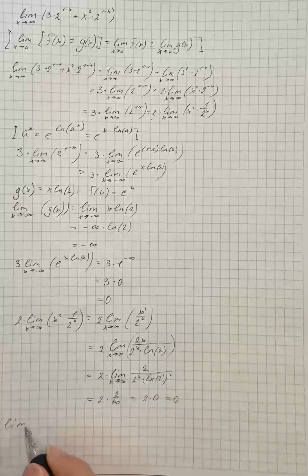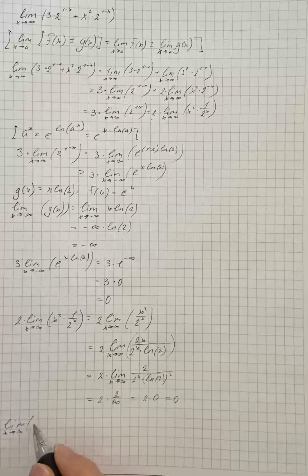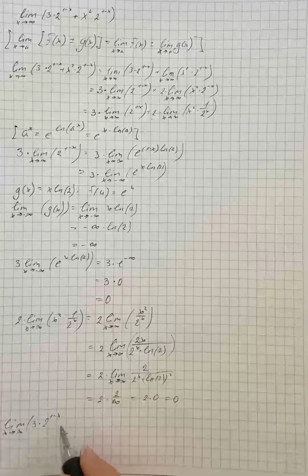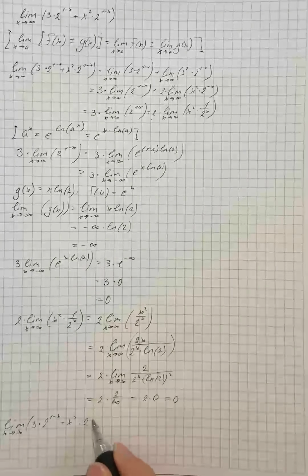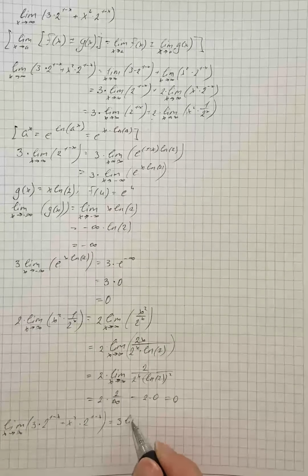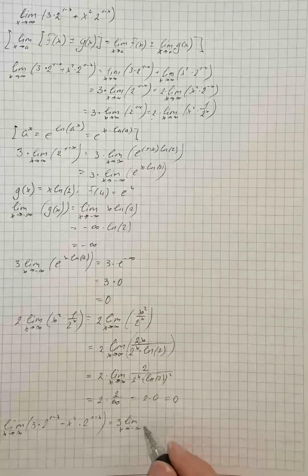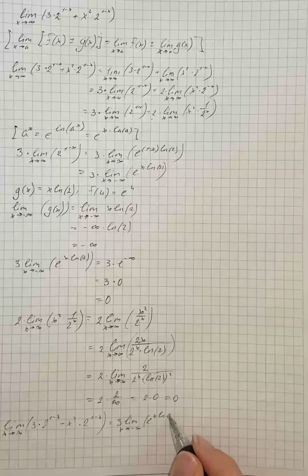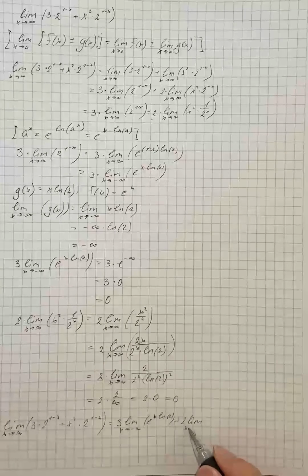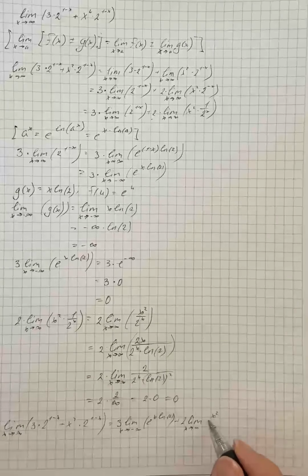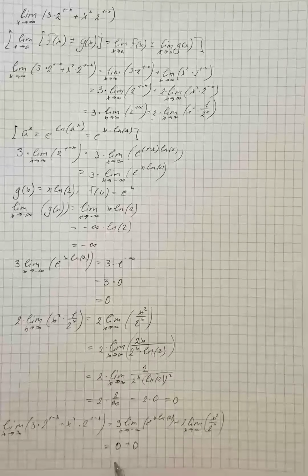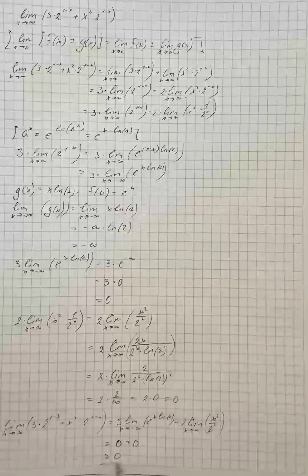Therefore, the limit as x approaches infinity of 3 times 2 to the power of 1 minus x plus x squared times 2 to the power 1 minus x equals 3 times the limit as x approaches negative infinity of e to the power of x natural log of 2 plus 2 times the limit as x approaches infinity of x squared over 2 to the x. So that's going to be 0 plus 0 or just 0. Hence, this is the value of our limit.